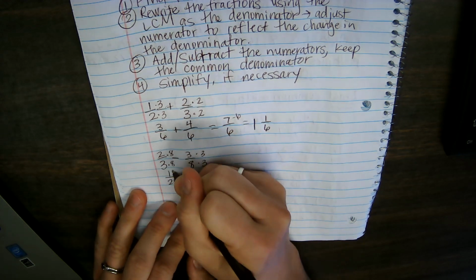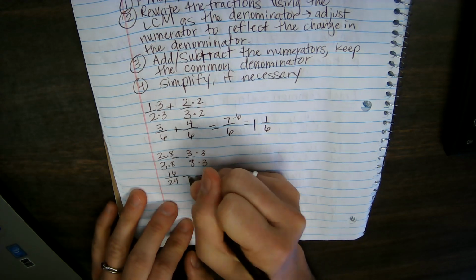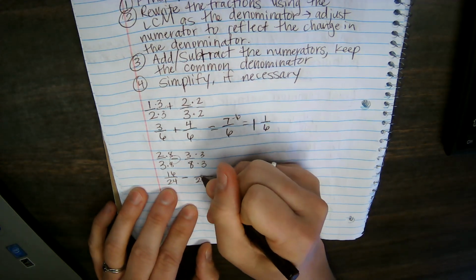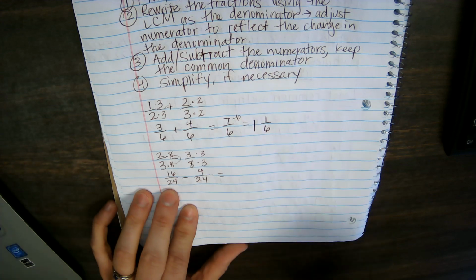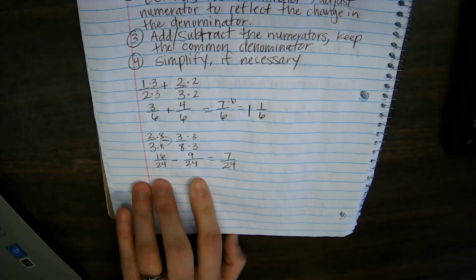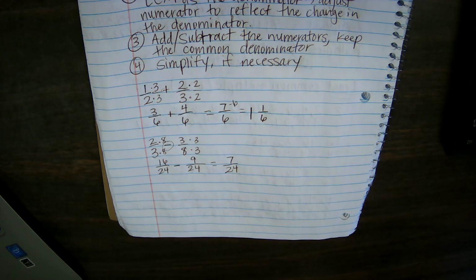2 times 8 is 16. Remember, we're going to pay attention to our subtraction sign here. 3 times 3 is 9. So now I have 16 minus 9, which is 7, and we're writing that out of 24. Don't believe we can simplify that anymore. Okay, should we look at a couple more? Or you guys think you got the hang of this?